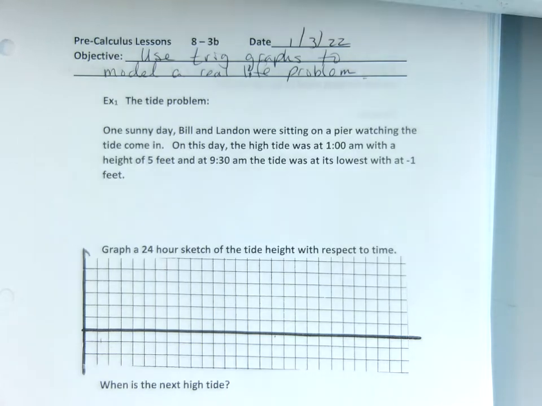So I made a really kind of a fun problem, but it's a good illustration. Okay, so one sunny day, Bill and Landon were sitting on a pier watching the tide come in. On this day, the high tide was at 1 o'clock a.m. with a height of 5 feet, and at 9:30 a.m. the tide was at its lowest at -1 feet. So a negative tide is possible, just means the tide's out just a little bit further, 1 foot in depth, just a little further. Okay.